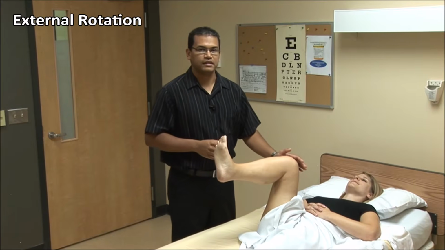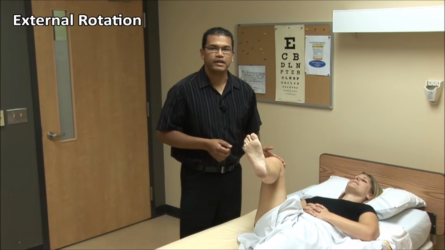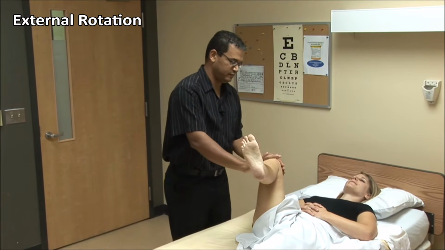We would then assess external rotation. Bring the foot in. This is normally about 45 degrees.